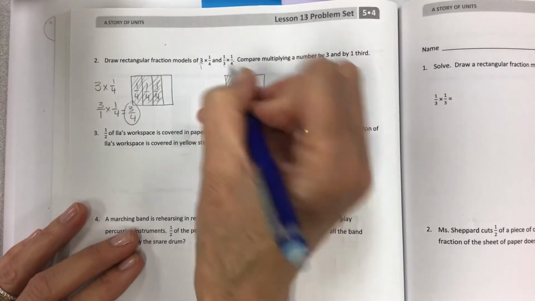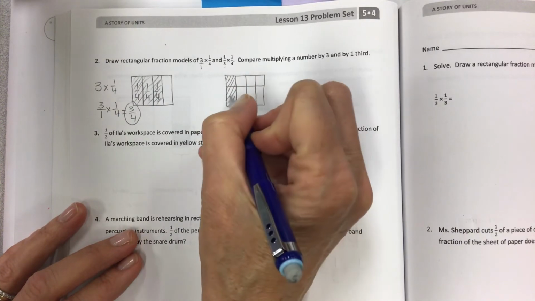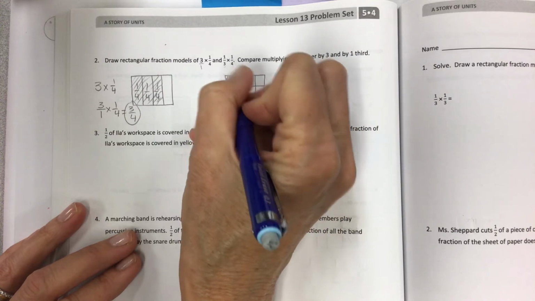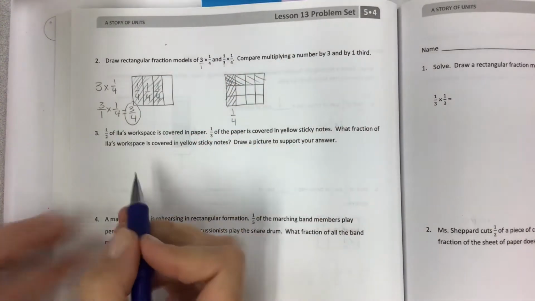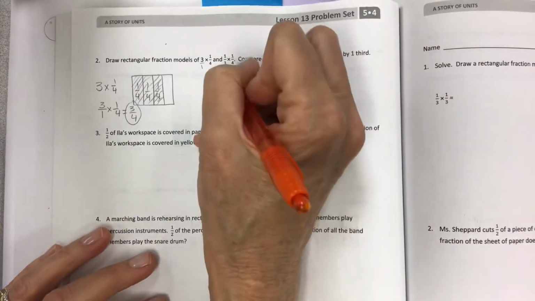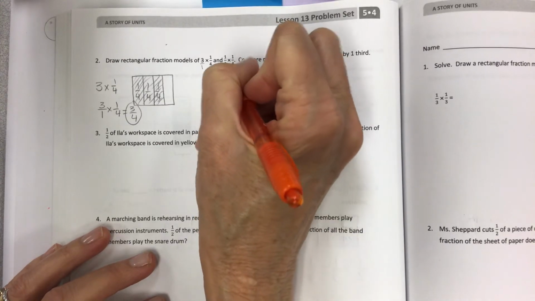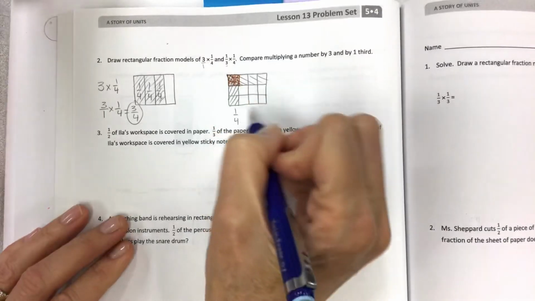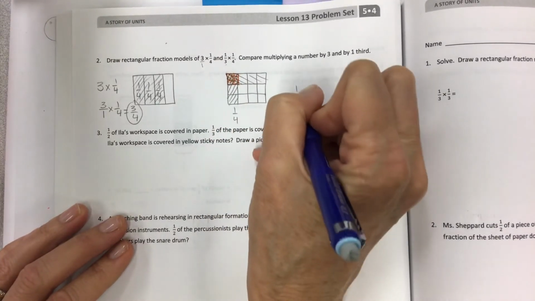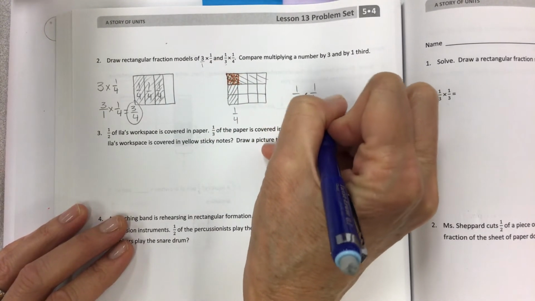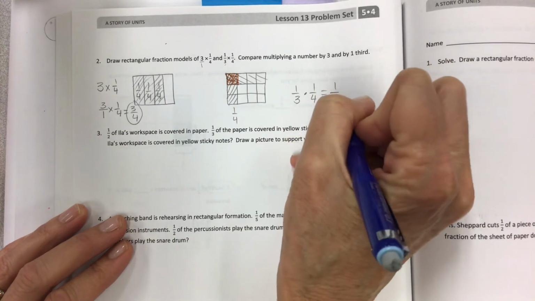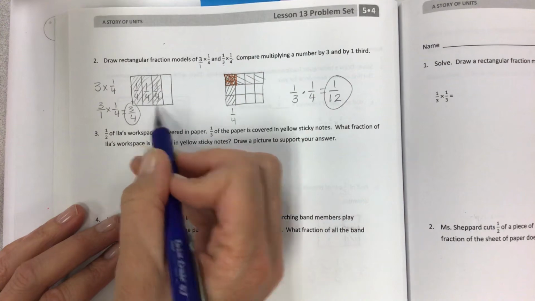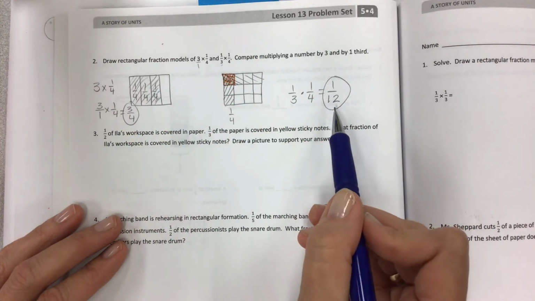Taking 1/3 means, again, the denominator number of parts, make 3 sections horizontally, and we want one of them. The only place that really matters is that we're taking this 1 out of the 12. So it's 1/3 of 1/4, which gives you 1/12. Very different answer than the 3/4. This is a lot more.